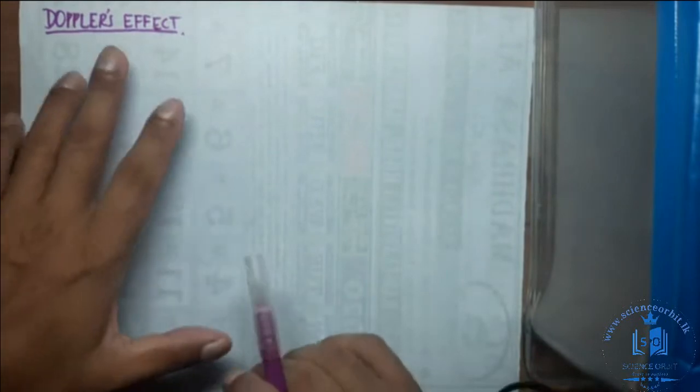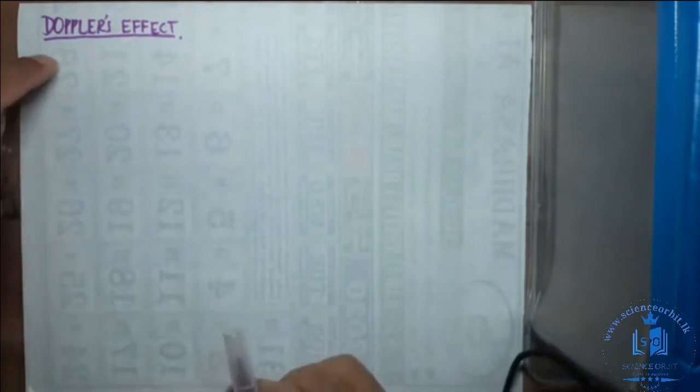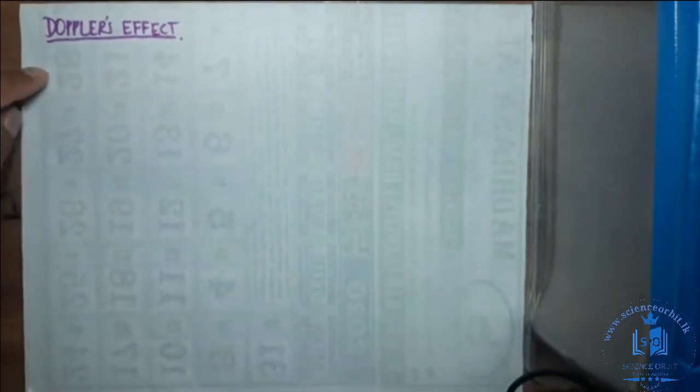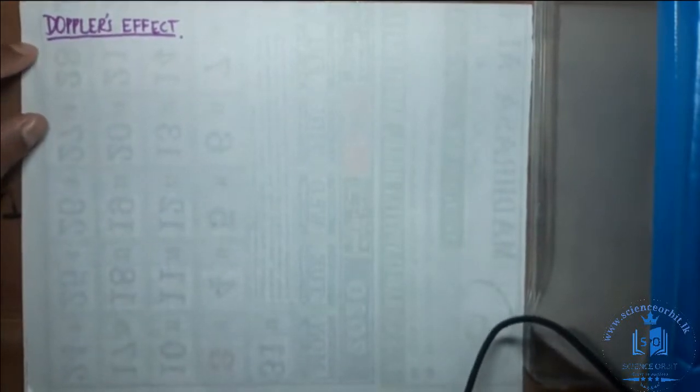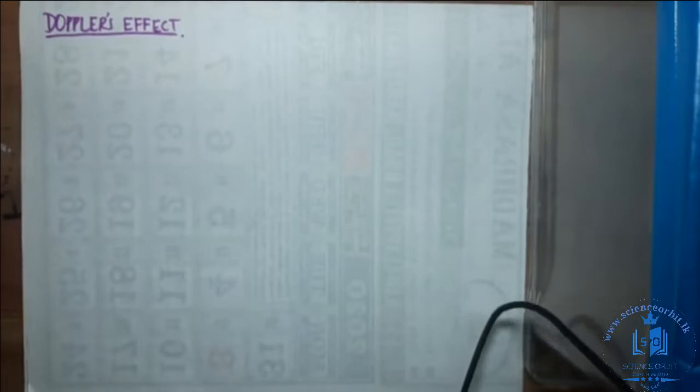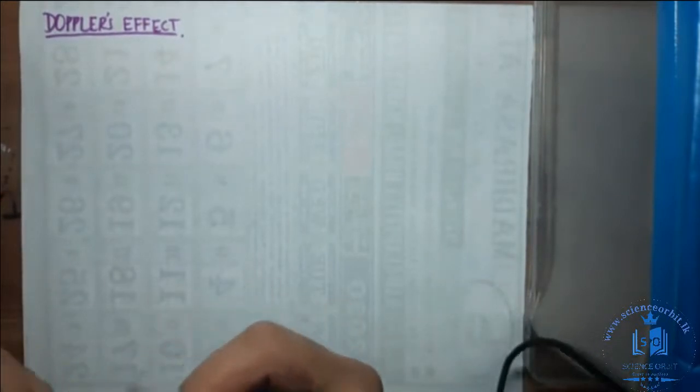So under sound, the final part is Doppler's effect. Okay, so we are almost nearing the end of the midway. We are almost reaching the midway of this unit. Doppler's effect. There is Doppler's effect for sound, which is the most important thing, and there is Doppler's effect for light as well. We will discuss that also under this, so that it will be complete. Right, let's start. Now, what is Doppler's effect?